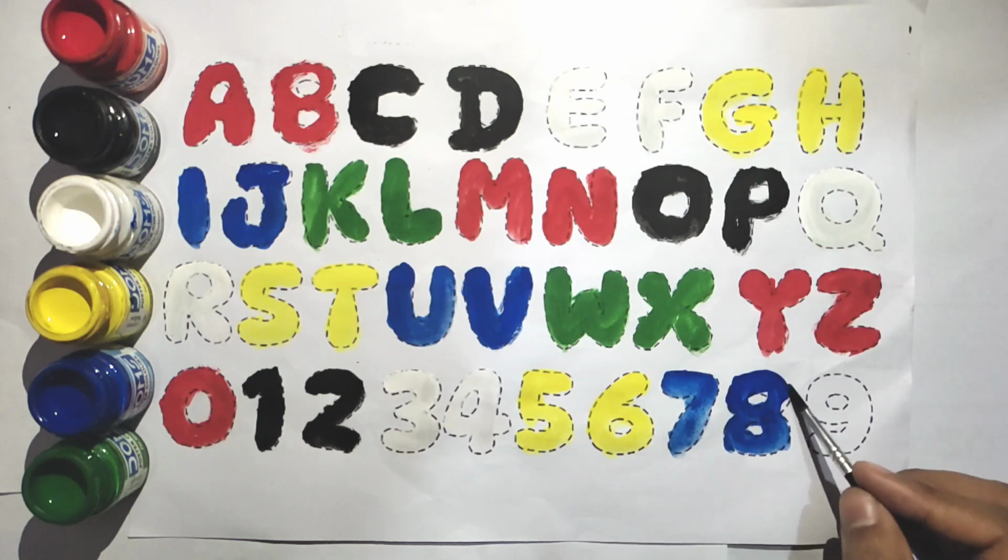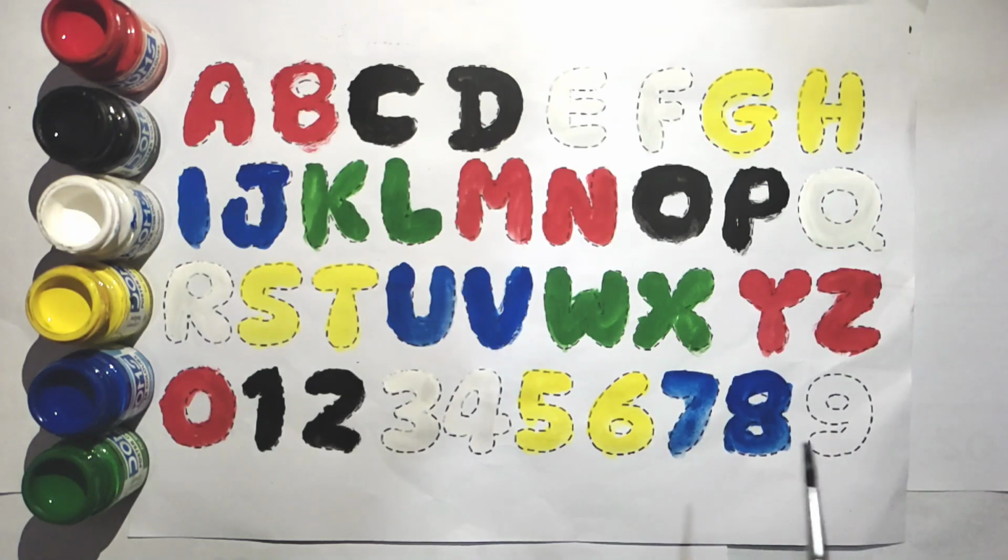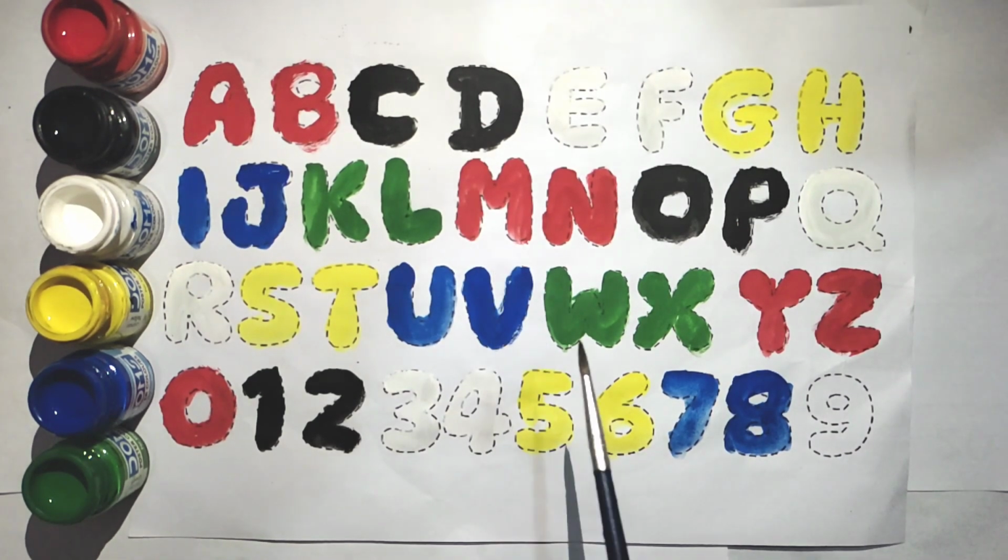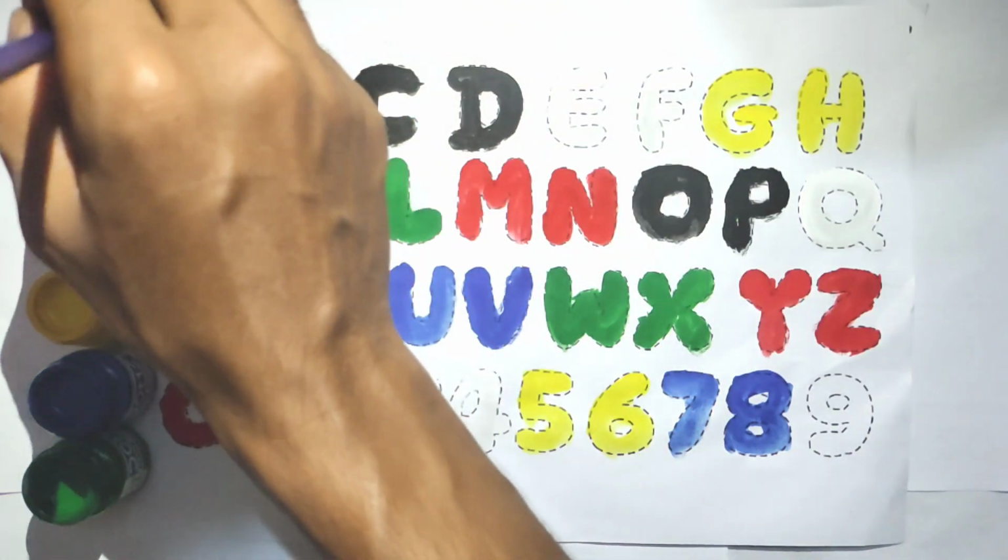Kids, the last number is 9, and the last color is red.